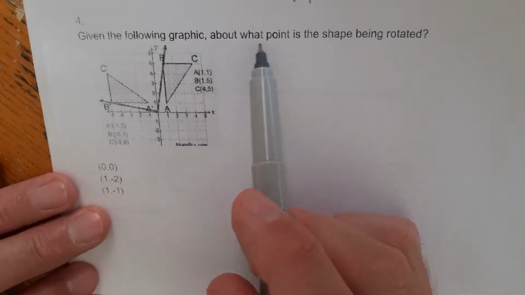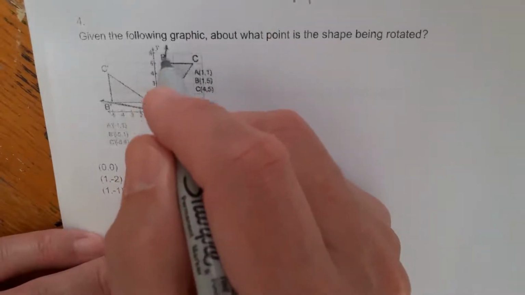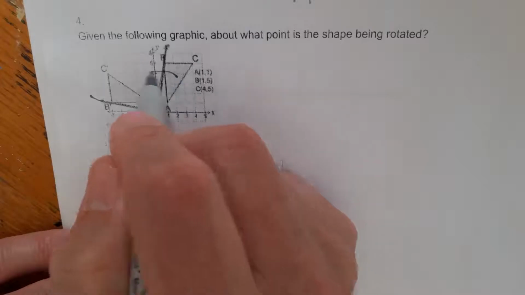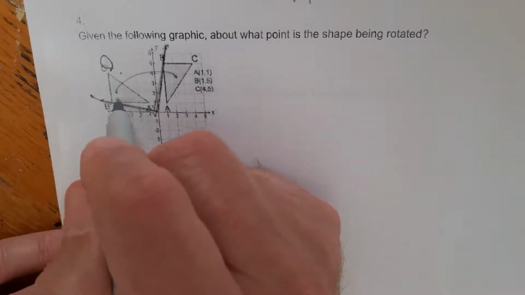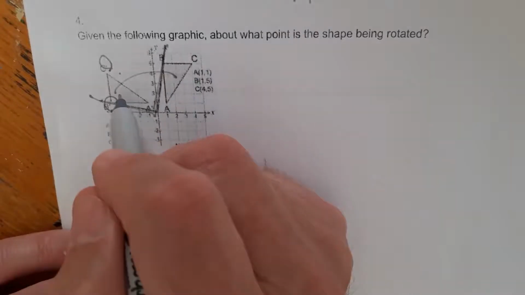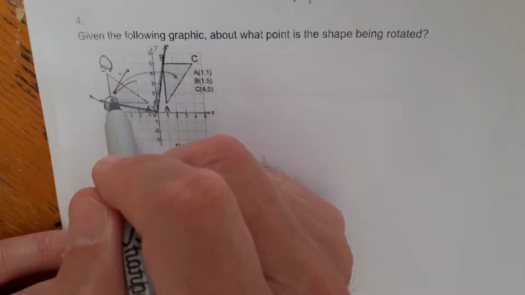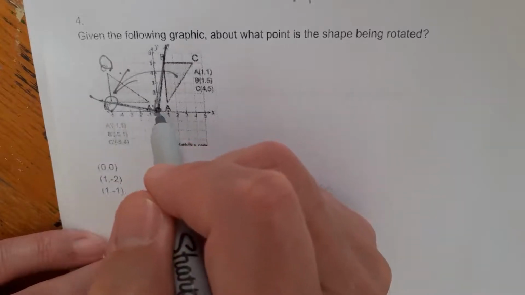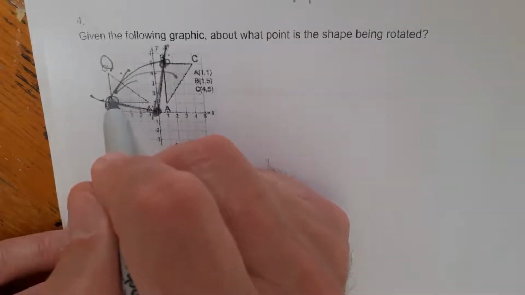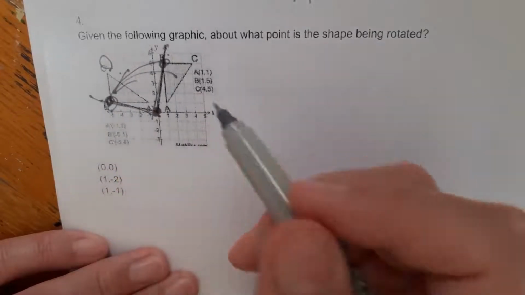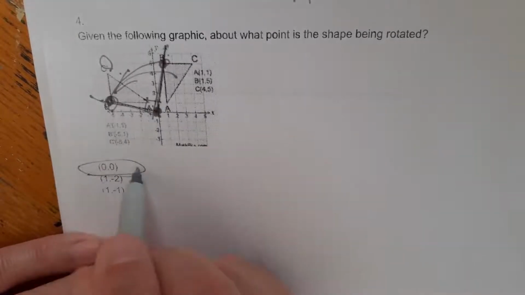Given the following graphic, about what point is the shape being rotated? So this is nice. I mean, they're even spelling things out here. This looks like it's being rotated. See how this is A, B, C, and then see the primes here? So this looks like the pre-image, this looks like the image, it's going this way. Looks like it's being rotated counterclockwise 90 degrees, and it's definitely about the origin. If you look at this clock hand going from here to here, that's 90 degrees right there. So 0, 0, the origin.